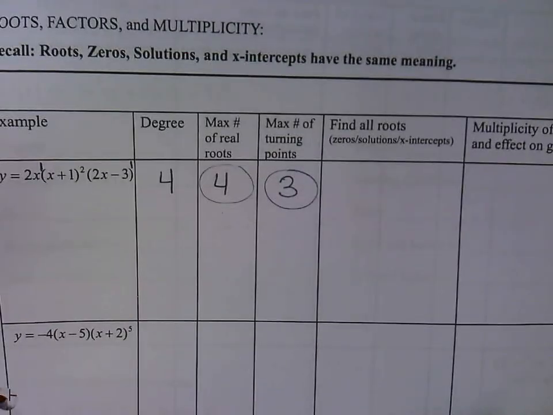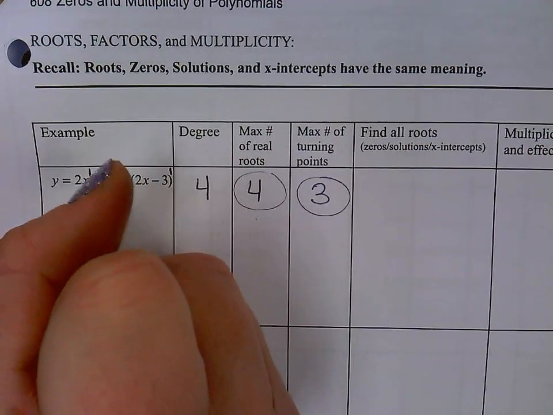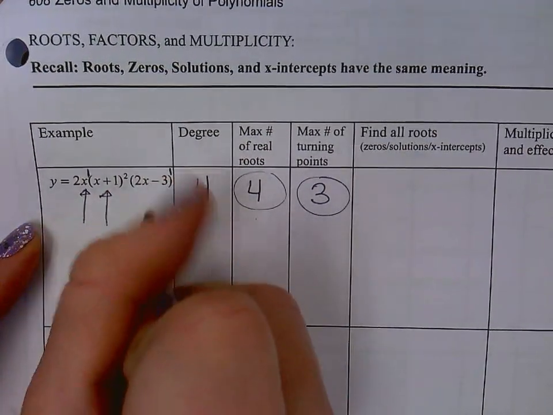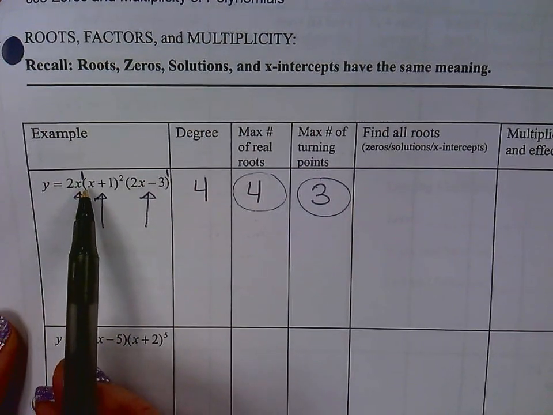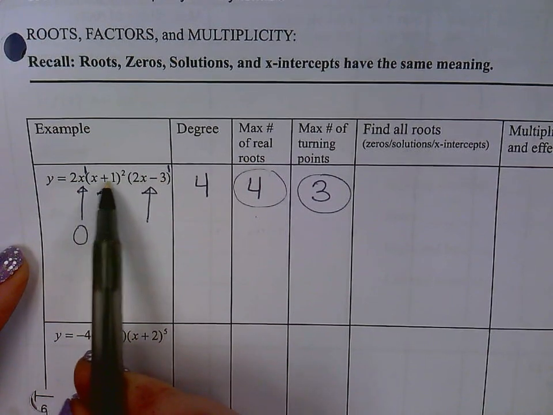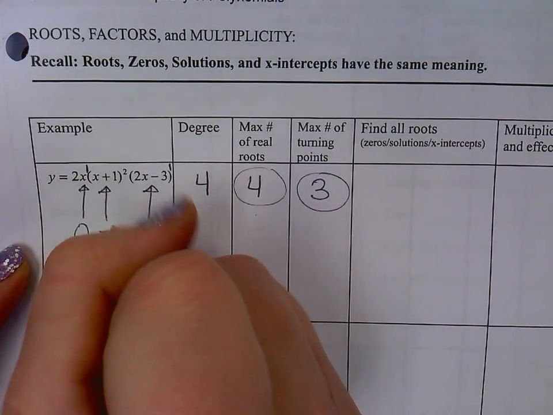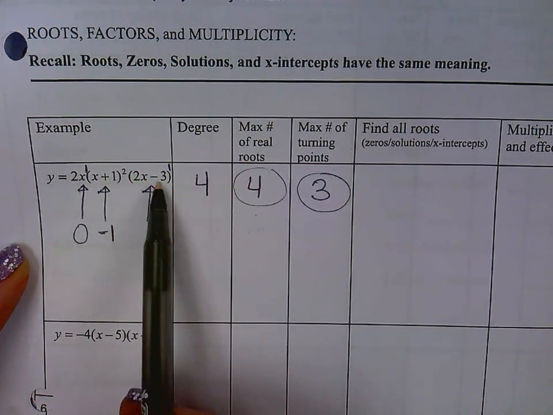All right, so let's see. What are the x-intercepts? I'm actually going to just draw arrows over here. I think it's easier if you see what the x-intercepts are over here. What would make that 0? When x equals 0, what would make that 0? When x is -1.